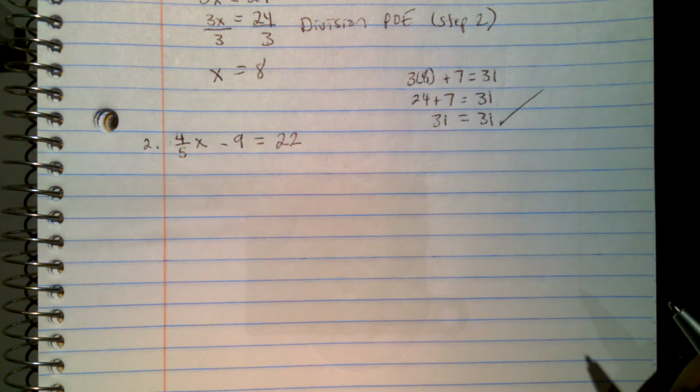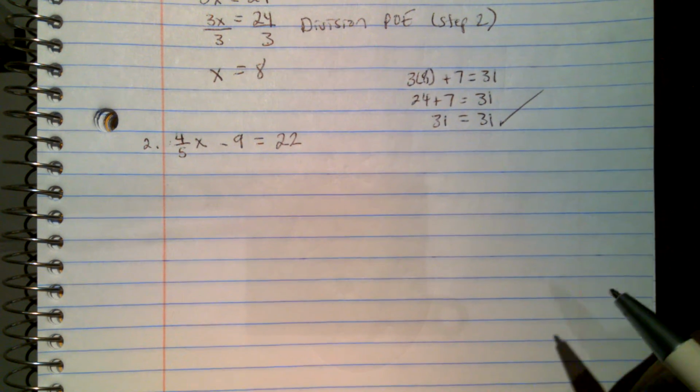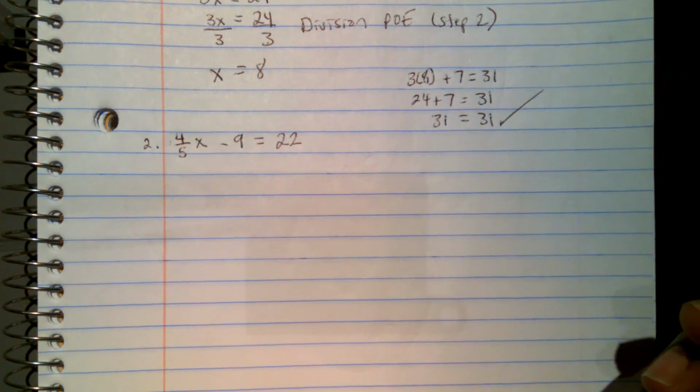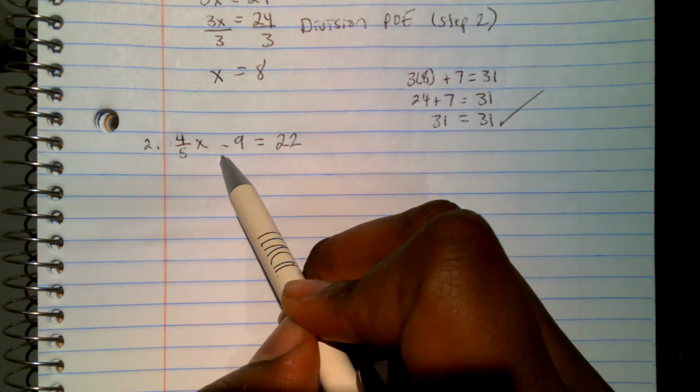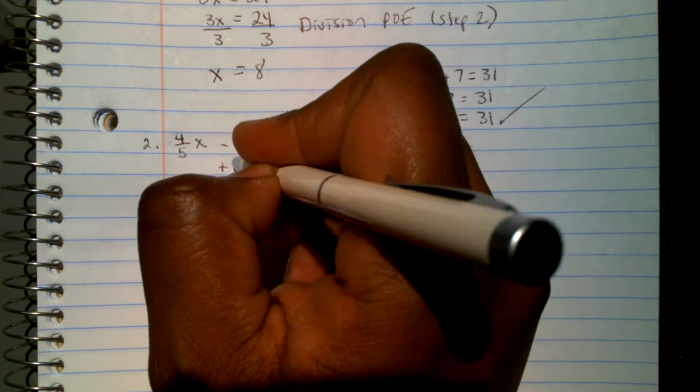All right, now we're moving on to our second problem. I wrote this on purpose because I wanted to show you how something that appears challenging is extremely easy. First, I see that I have a minus sign. I have to do the opposite, which is add. So let's use the addition property of equality.